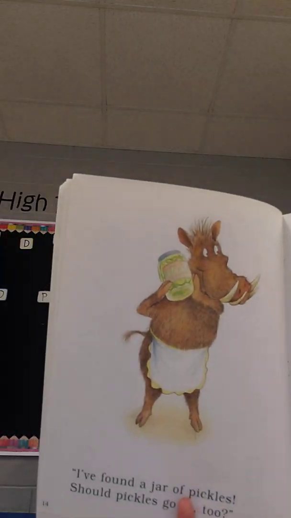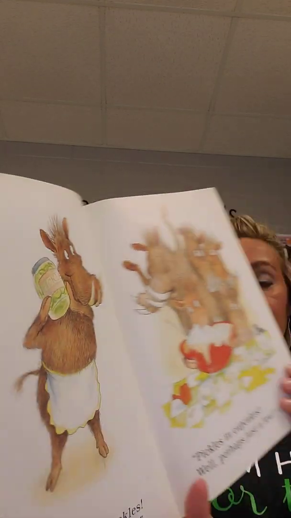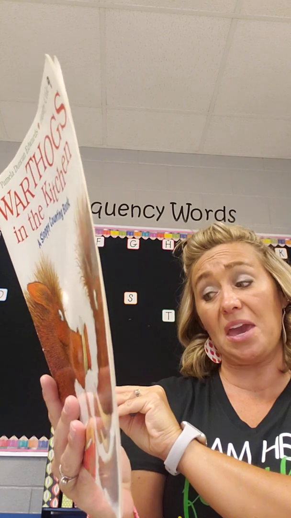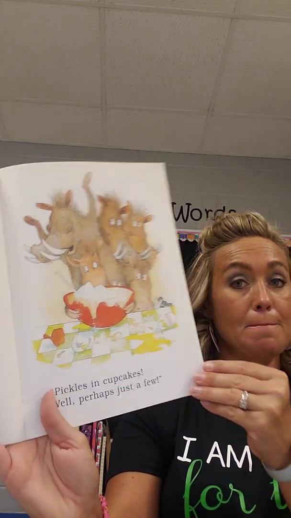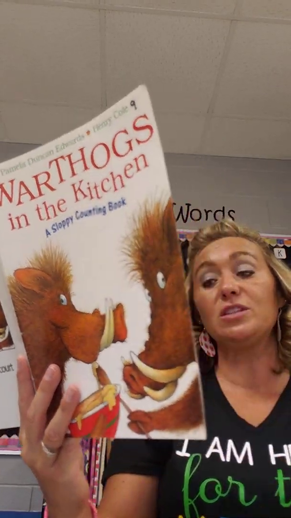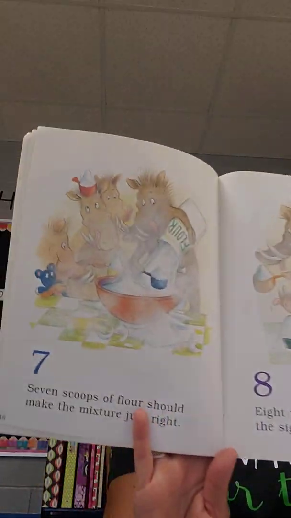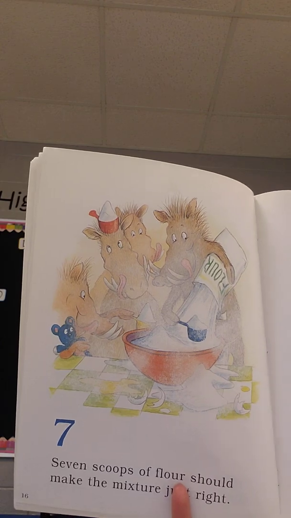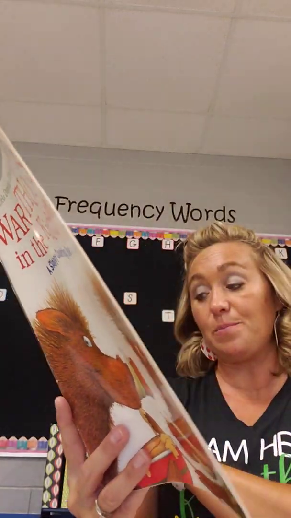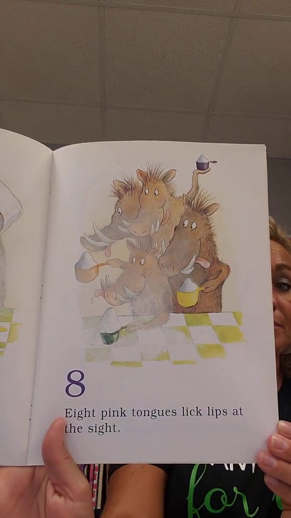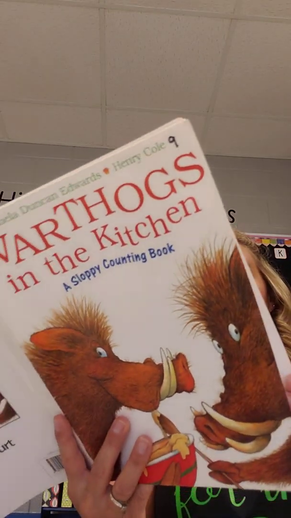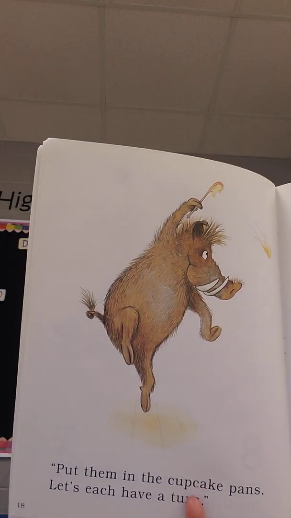I found a jar of pickles. Should pickles go in too? Pickles in cupcakes? Well, perhaps just a few. 7 scoops of flour should make the mixture just right. 8 pink tongues lick lips at the sight. Cupcake pans. Let's each have a turn.